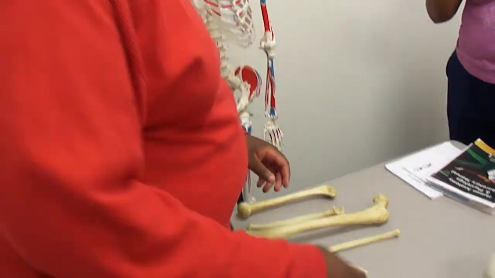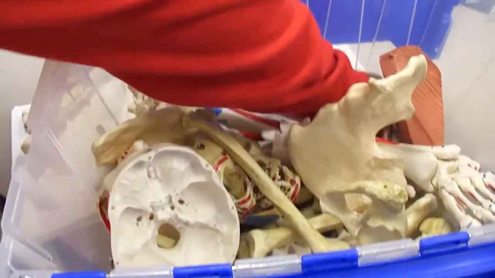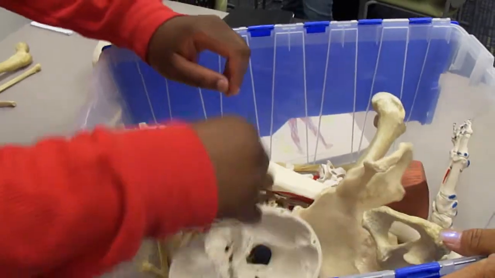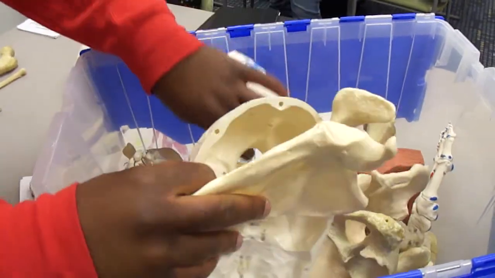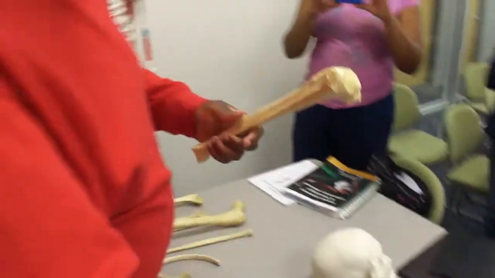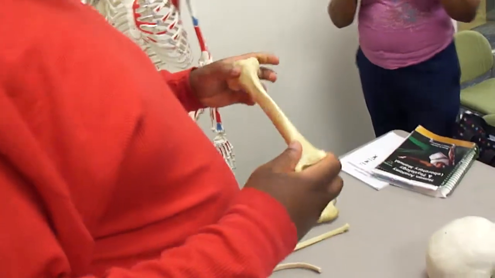And there's one more long bone that we need to look at. That's the tibia. And this is the tibia.